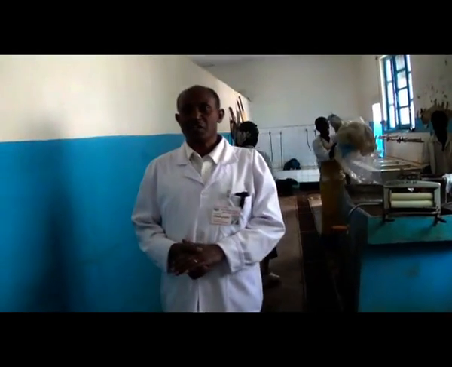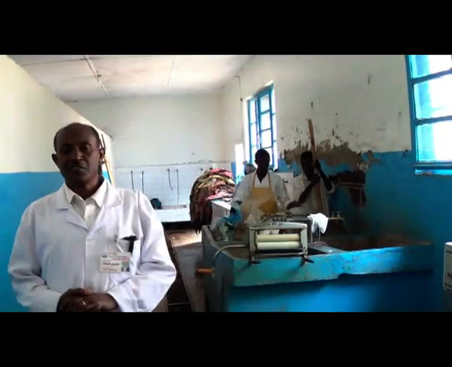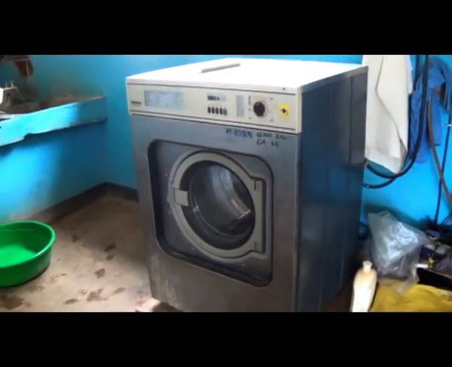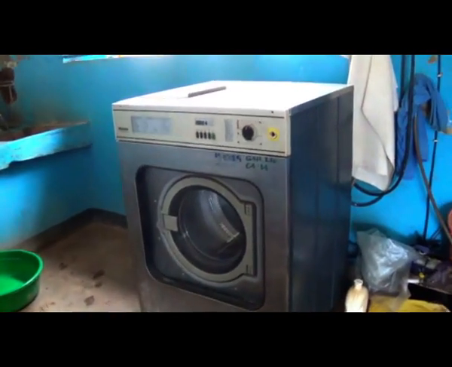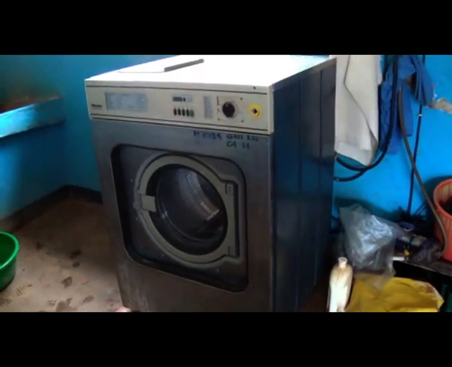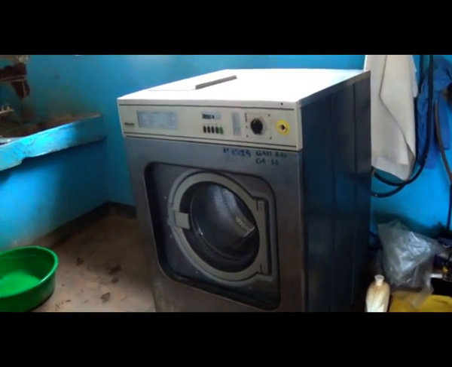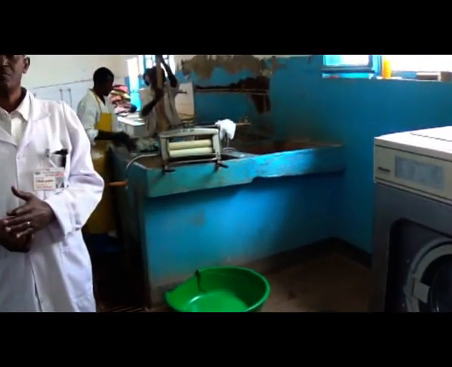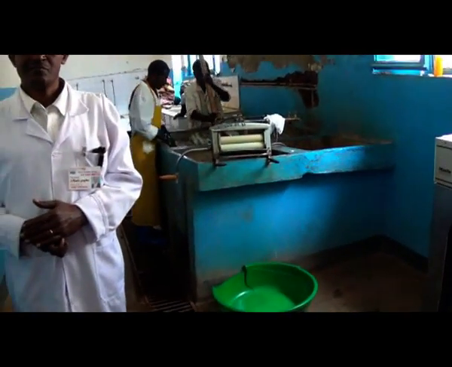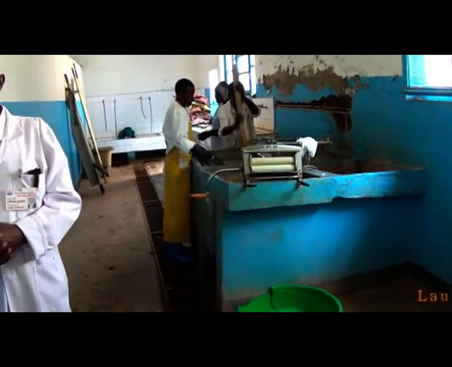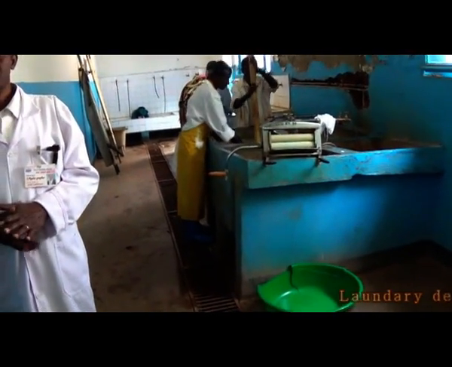The previous washing machine we had is broken and it has not been functioning for 4 years. Okay, this is the older machine. Yes, this washing machine. Okay, so without a washing machine, I think it's difficult to use human power because it may take time and cause other problems.